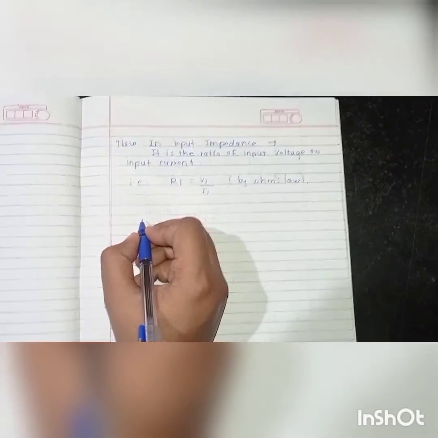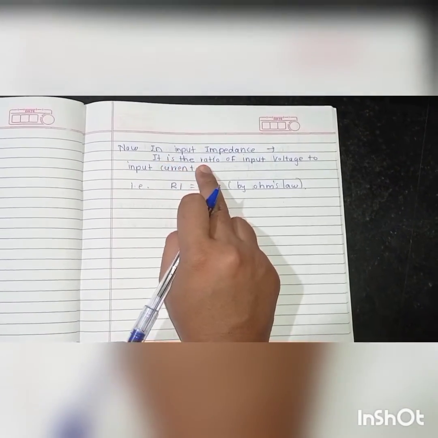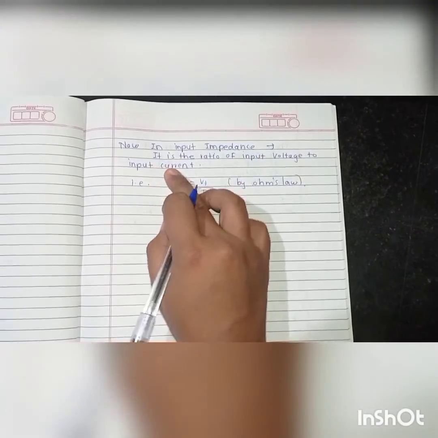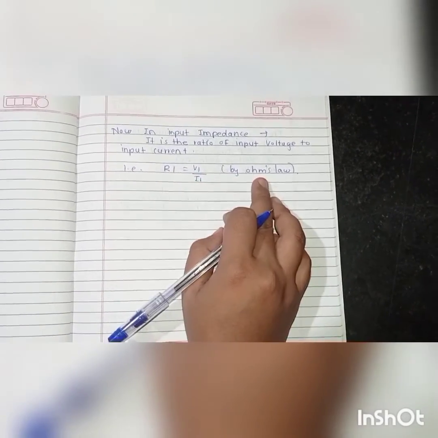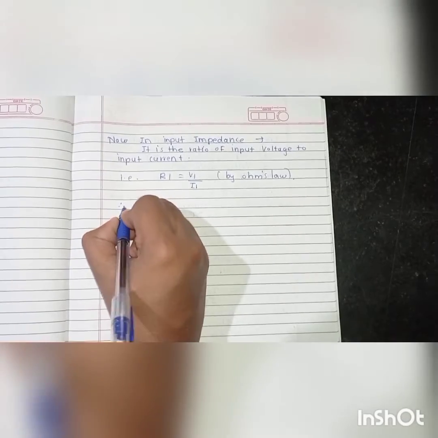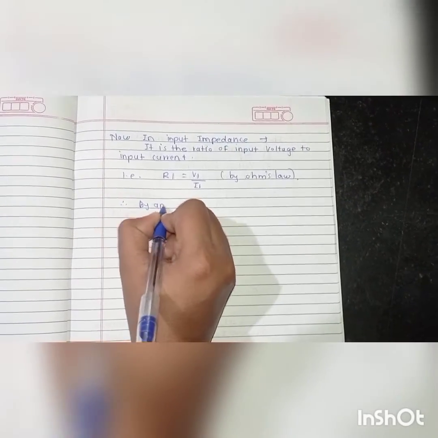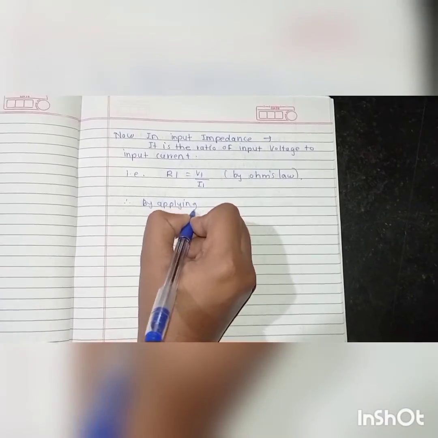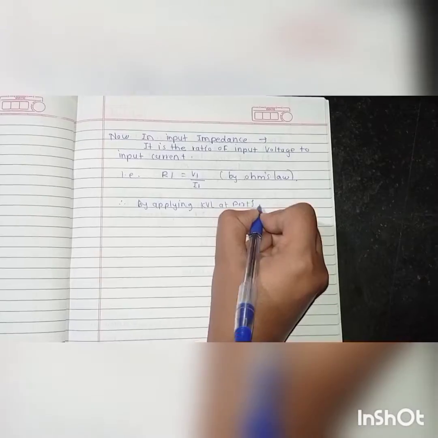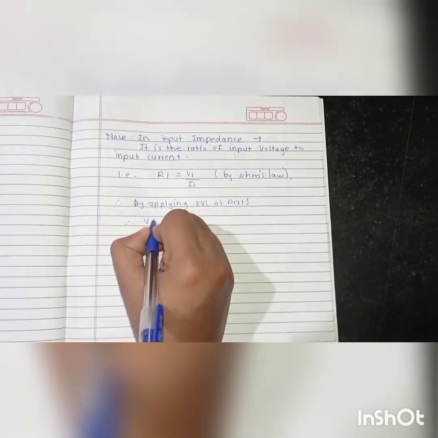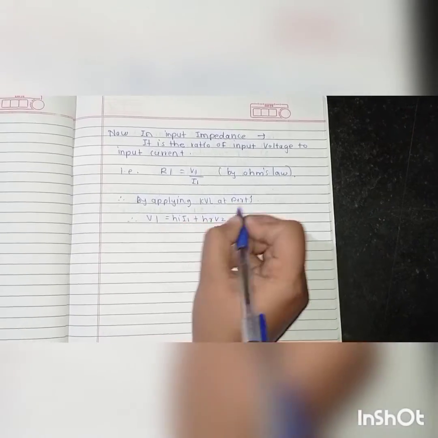Now the second parameter is input impedance. It is basically the ratio of input voltage to the input current, that is, Ri is equal to V1 by I1 by Ohm's law. Therefore, from the given circuit, by applying KVL at port 1, we will get V1 equals hi I1 plus hr V2.